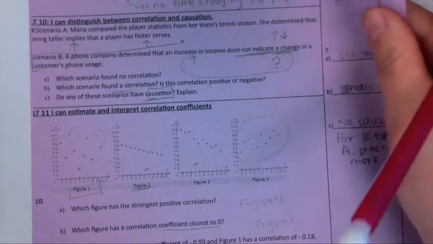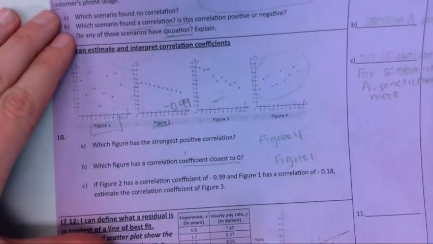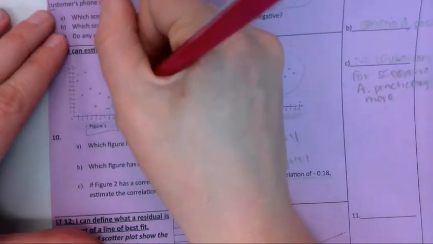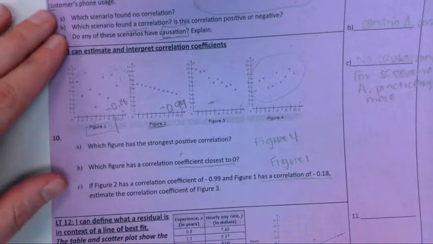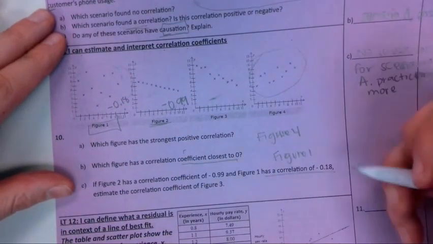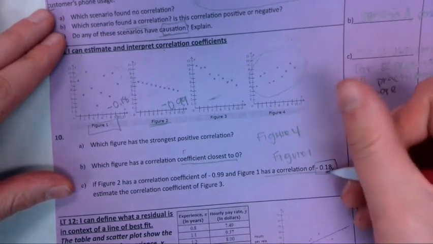Now figure 2, part C says figure 2 has a correlation of negative 0.99. They told me not only is it negative, but it's 0.99. Figure 1 has a correlation of negative 0.81. And you might have said, I had no clue it was even negative. There wasn't a pattern. Okay, well, it's so slight that you can't tell. And it's so slight, it's 0.18. So it is really close to 0. We can't tell, but it is negative.